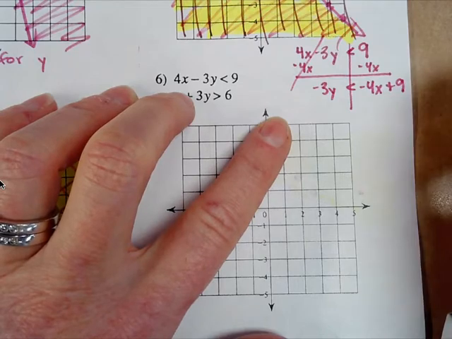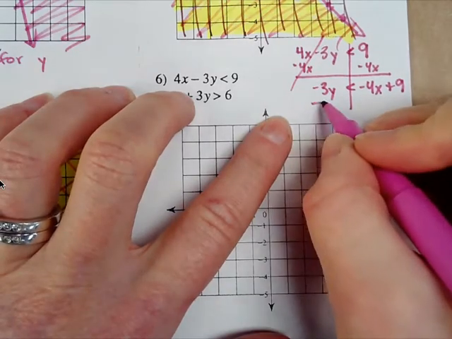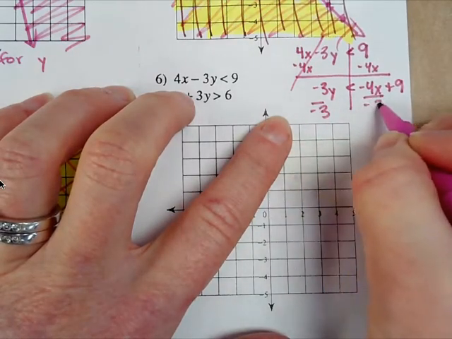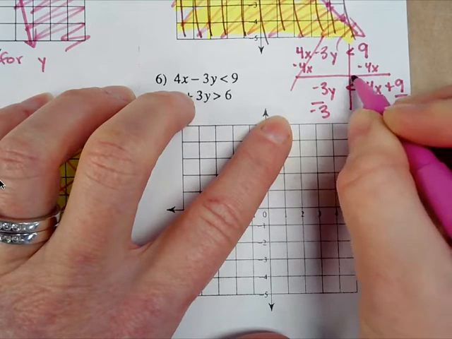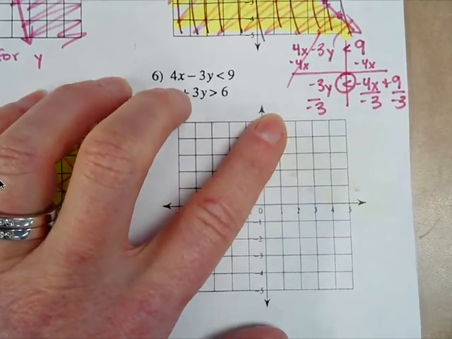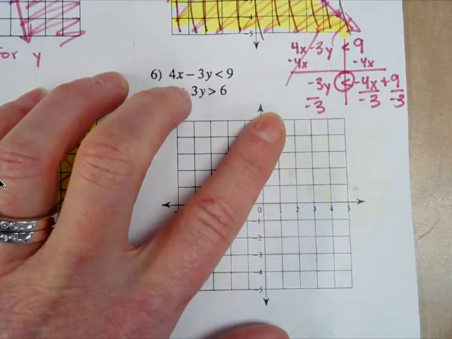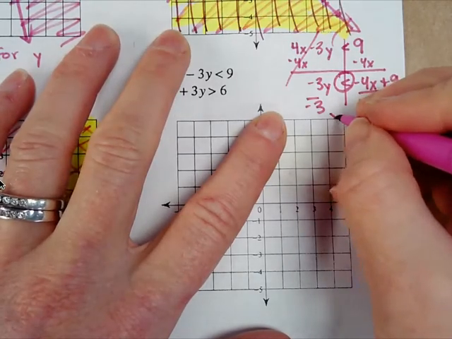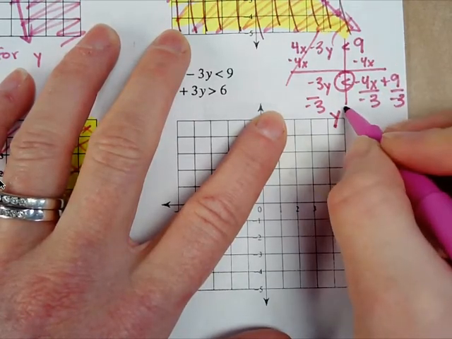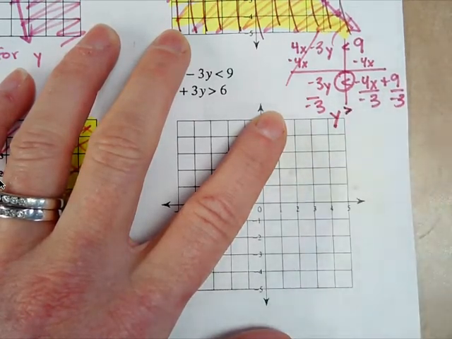We still need to get y by itself, so we're going to divide by a negative 3. When you divide by a negative 3, flip that sign. So it's y is, instead of less than, going to be greater than negative 4 over negative 3.